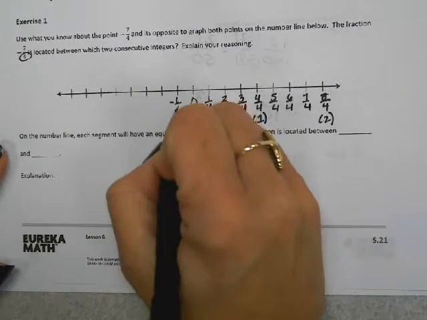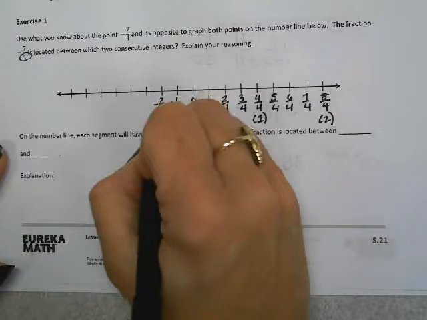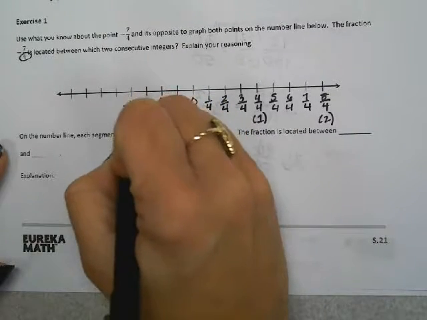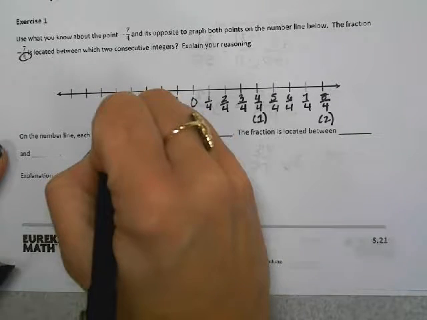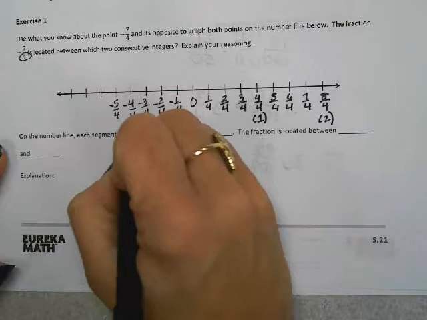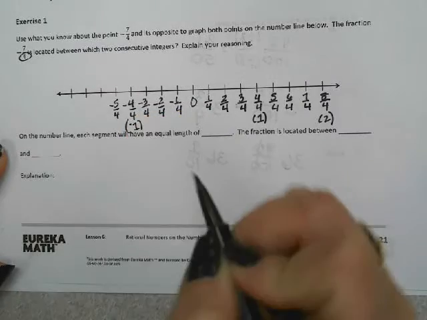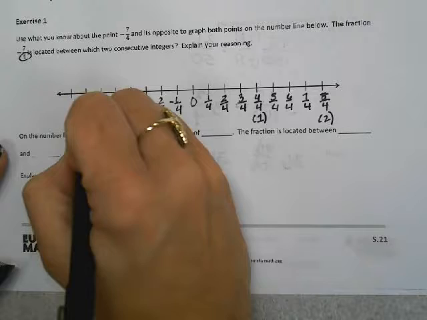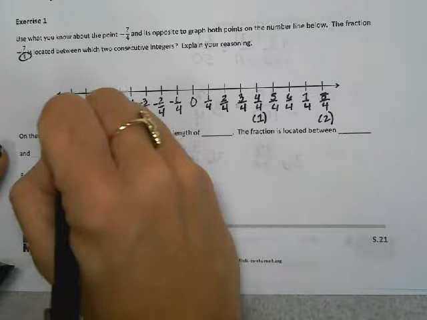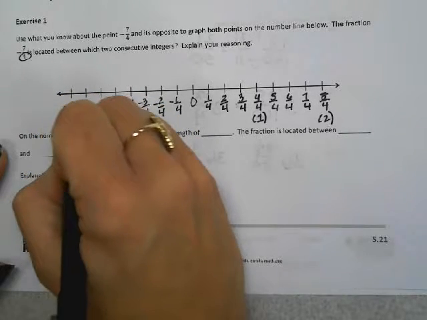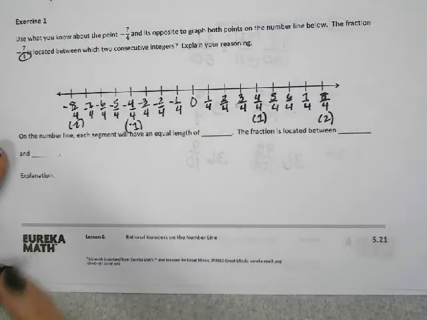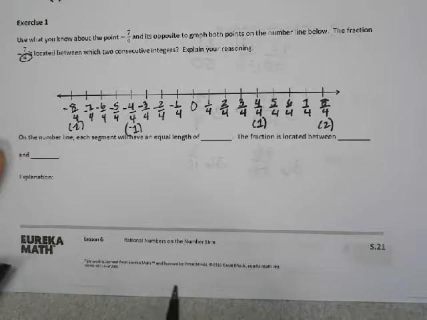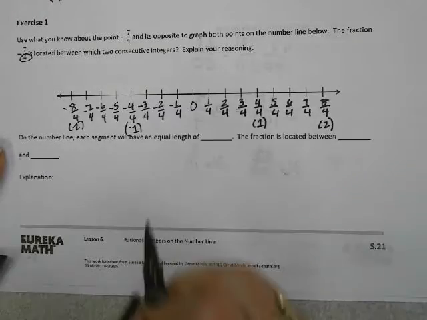On my negative side, it should mirror: -1/4, -2/4, -3/4, -4/4, -5/4. Underneath that -4/4, you want to put a -1 in parentheses, -6/4, -7/4, and -8/4, which is going to be a -2 in parentheses. So now that I have my number line numbered, I want to show -7/4 and its opposite.